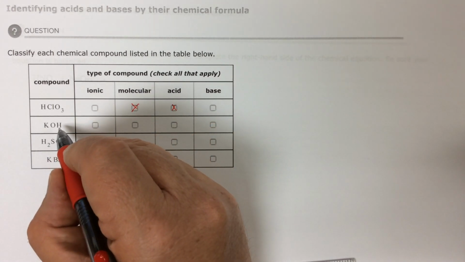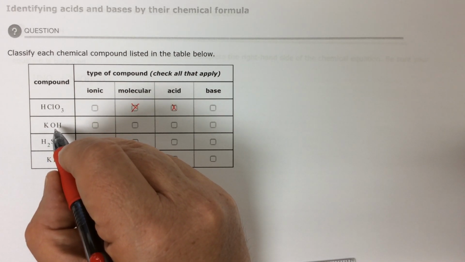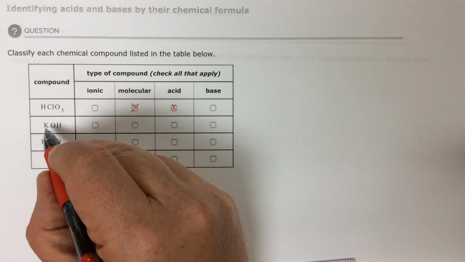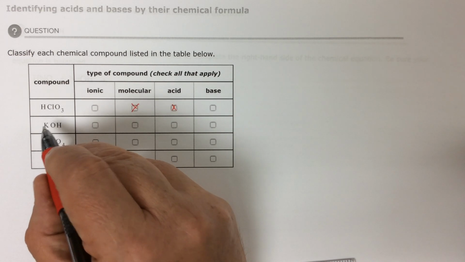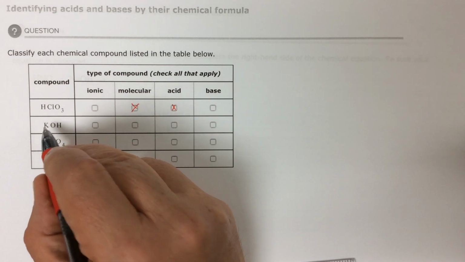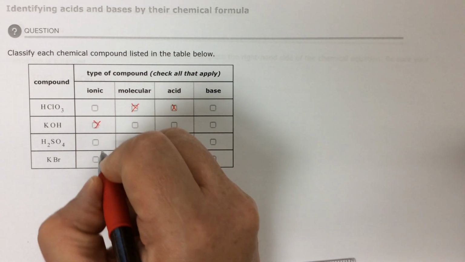Okay, so what about the next one? Potassium hydroxide. Well, hydroxide is -1, it's a polyatomic ion, so it's an anion. Potassium is in group 1, that's a cation, so it's ionic because there's ions involved. There's a polyatomic ion and a group 1 ion, so this is a metal and a nonmetal anion, so this is ionic. Okay.